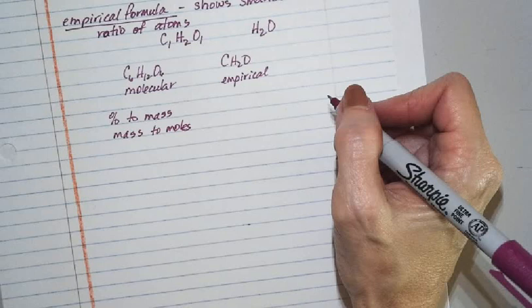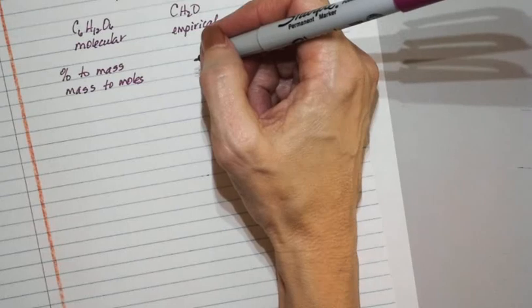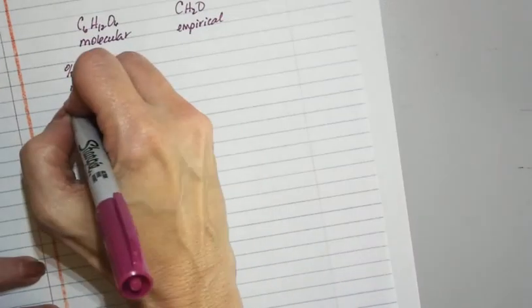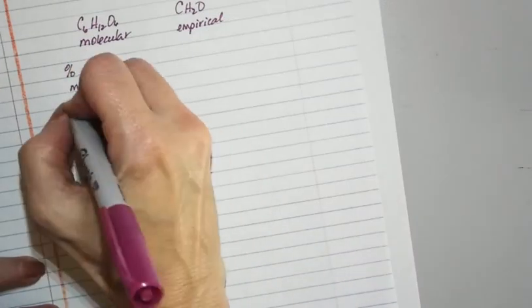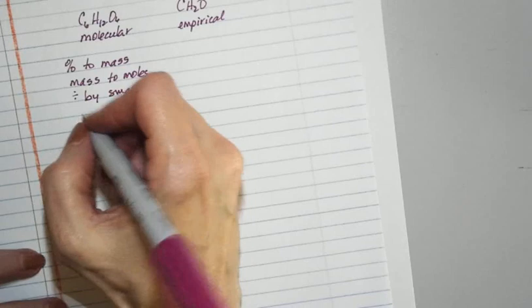Okay, so let me get this one. For percent to mass, mass to mole. Okay, so once you have moles, you're going to take those moles, and whichever mole is smallest, you're going to divide by the smallest. So it's divide by small. And then finally, you're going to multiply until you have whole numbers of everything. Multiply till whole. And we'll do some of these in class so you know what I'm talking about.